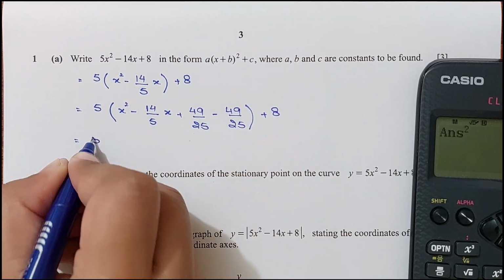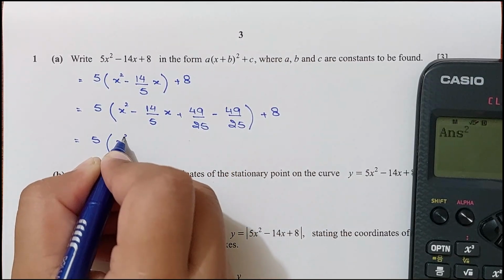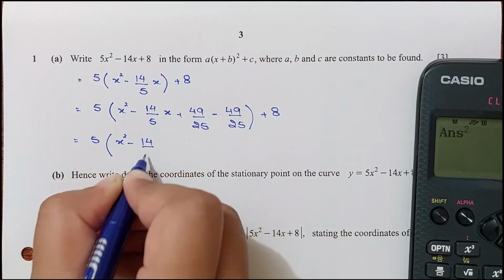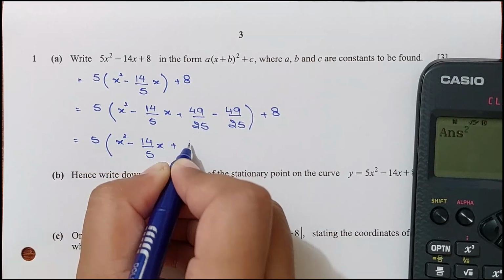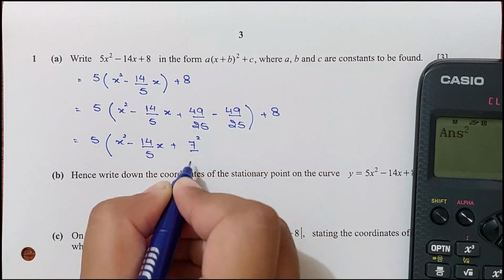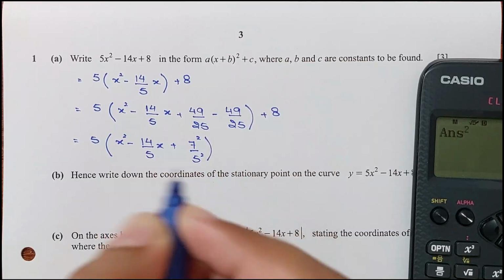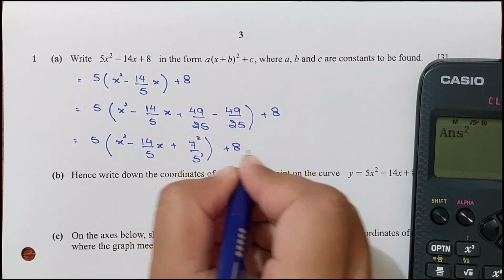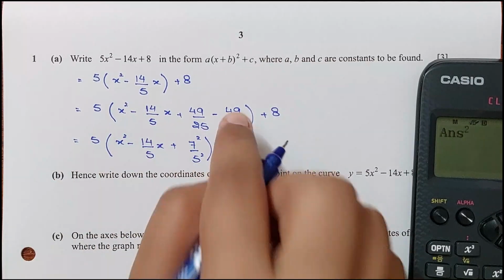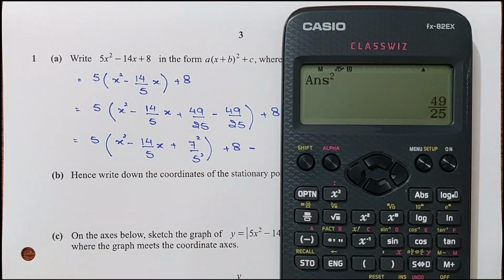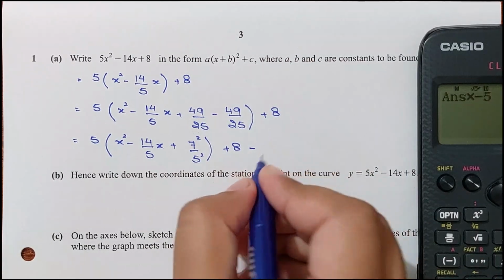Now we have 5 times x square minus 14 over 5x plus 7 square over 5 square, right? 8 is outside. Minus 5 is going to multiply with 49 over 25, which is minus 49 over 5.